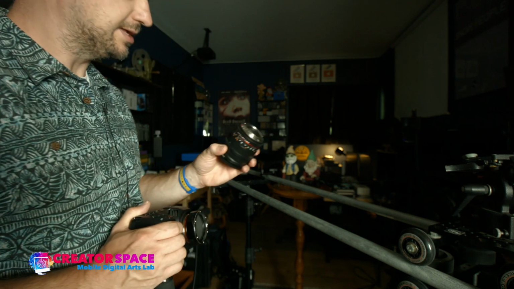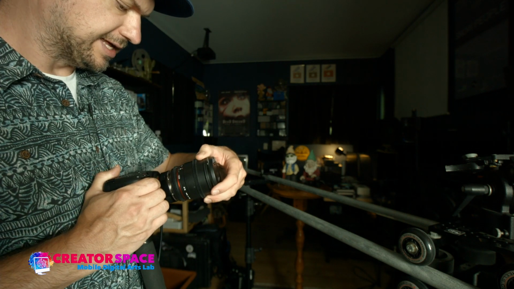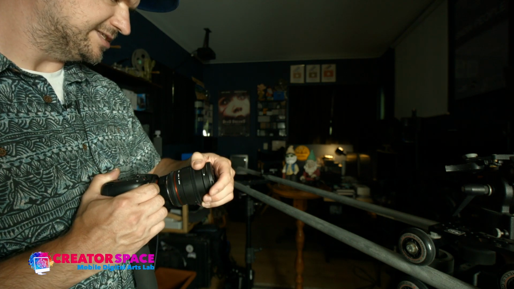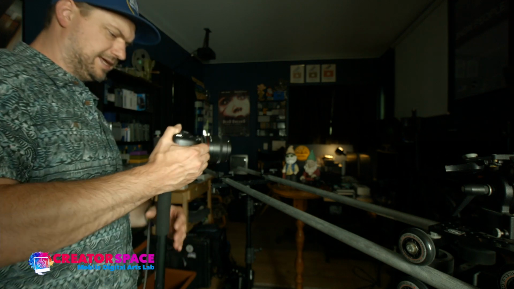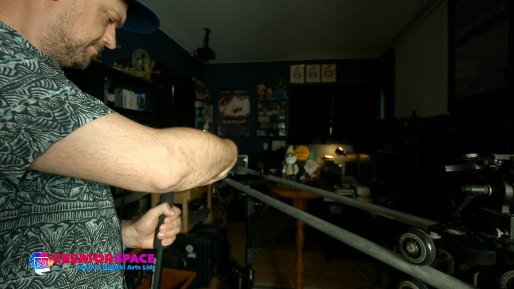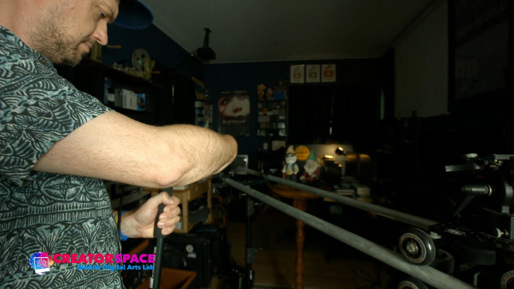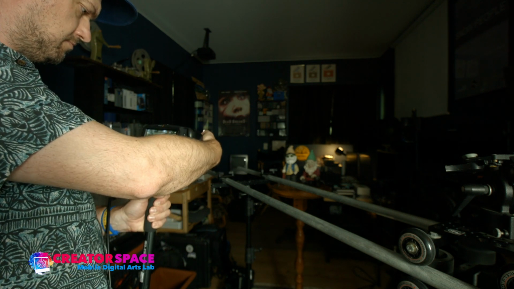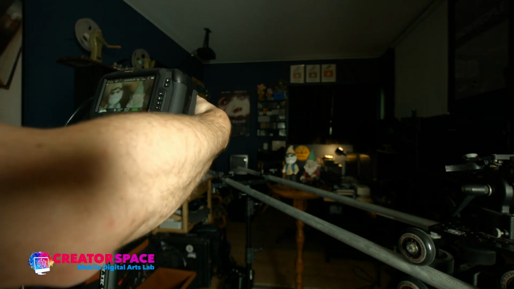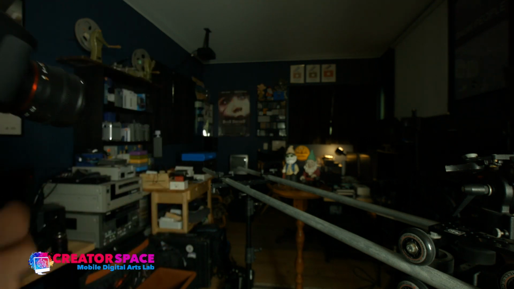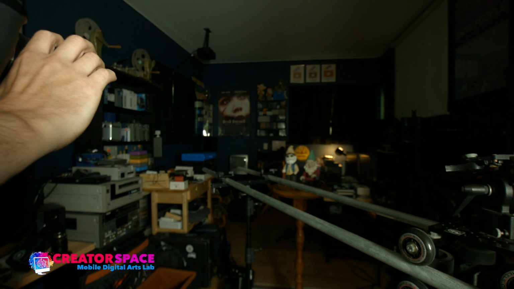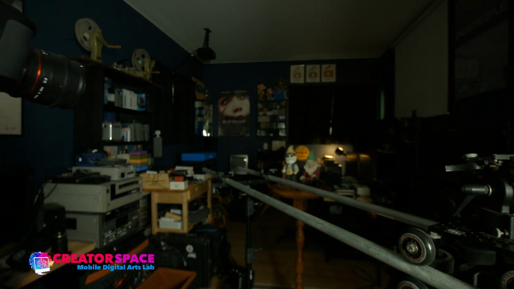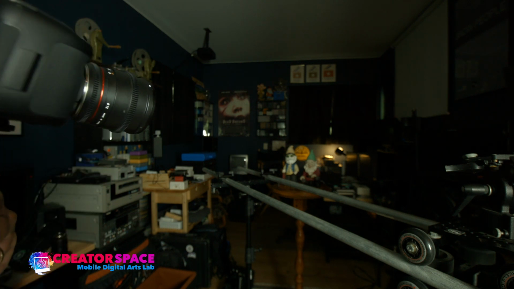So I'm going to use the 85, this telephoto lens, and this is going to give us a real good idea of why a telephoto lens will be a lot harder to use for a handheld shot, right? So now I got the 85, okay, and let's cut right to the camera.